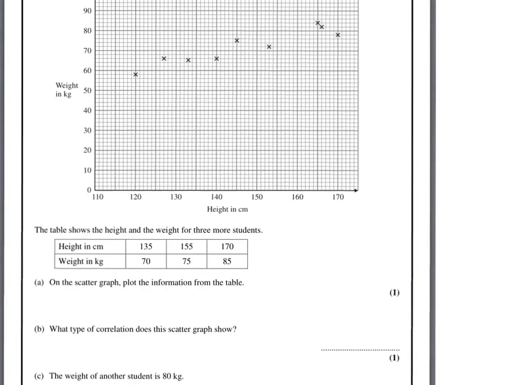So the second part of the question says, what type of correlation does this scatter graph have? So we can see that the points basically are following a straight line, and they're rising as we go from the left to the right. The points gradually rise, so that's called positive correlation.